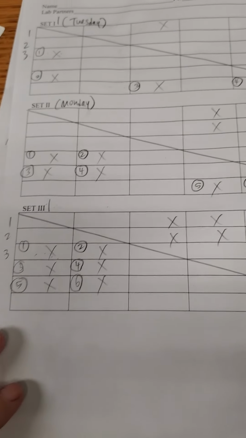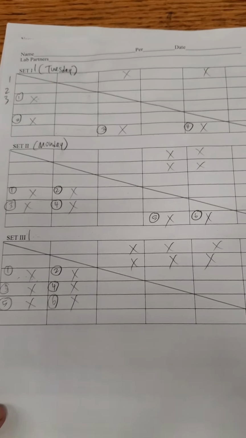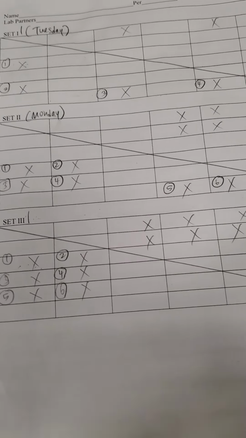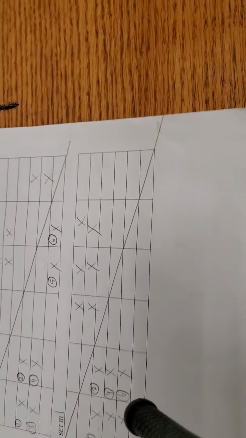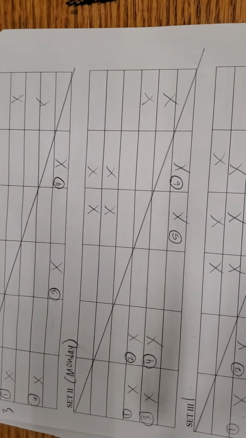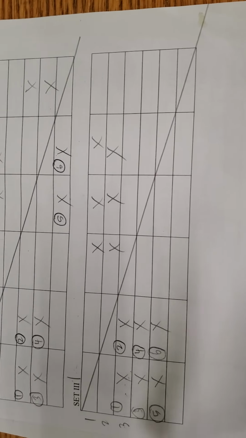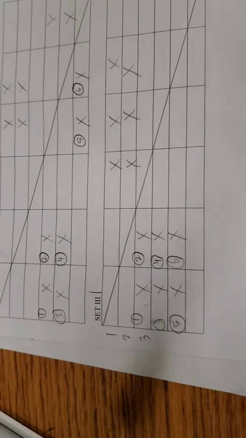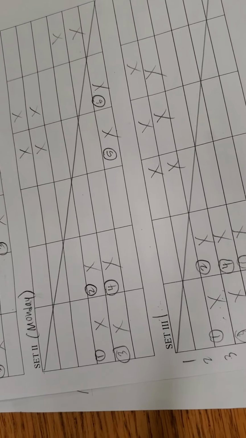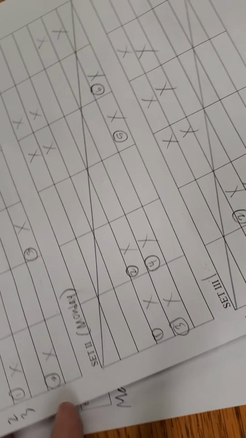Okay, so for the POSTLAB for the Aqueous Ions Lab, this is already posted as a reference, so you can see the entire results of the lab. And the reason we do this on this lab is because when we go to the solubility rules, if you don't have the right data, you can't actually do the POSTLAB correctly.